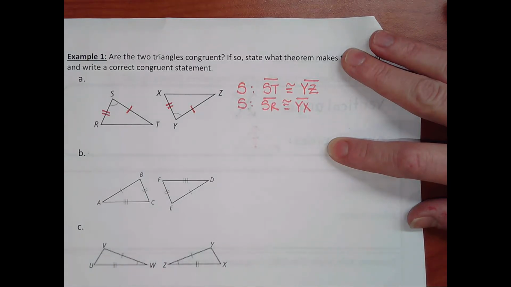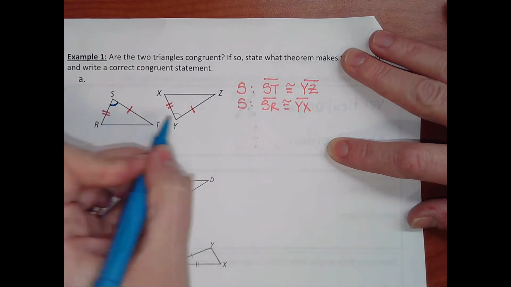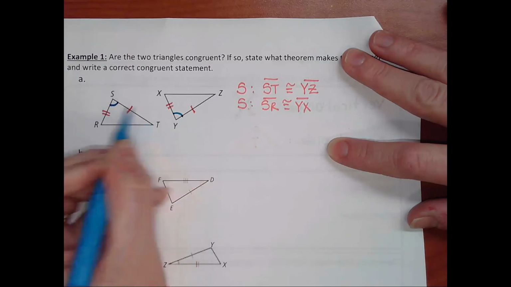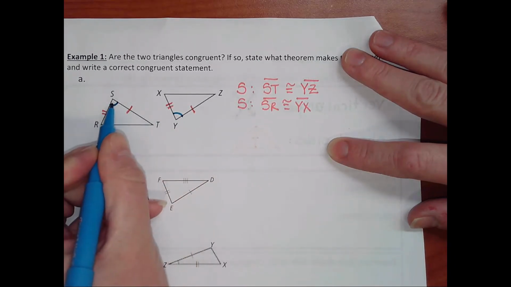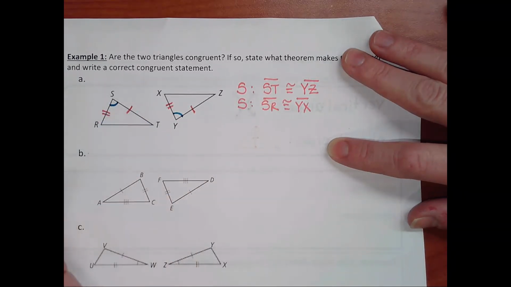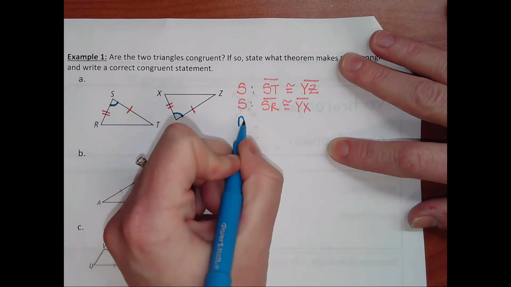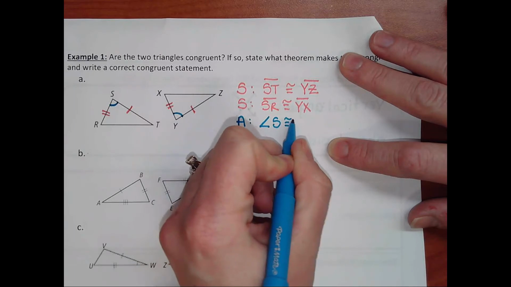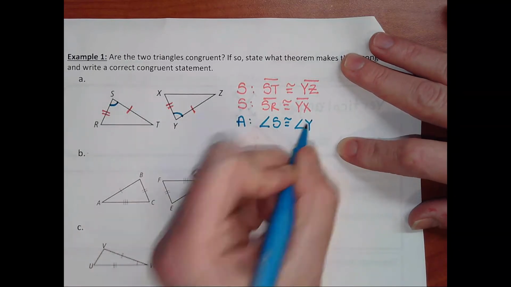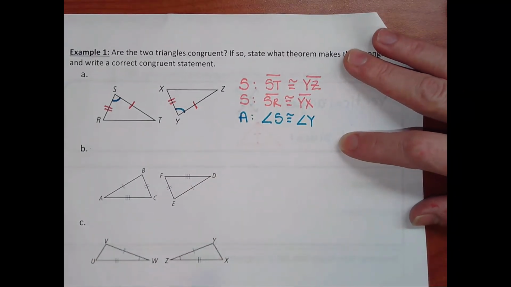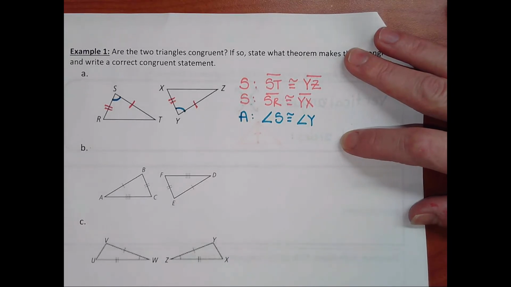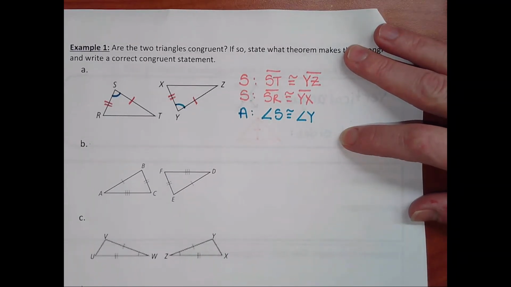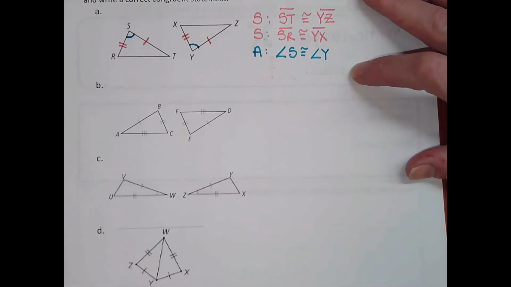And then the last thing is I noticed that this has an arc and this has an arc. This is where two sides come together. These are angles. I can use one letter on that. So for the angles, I can say angle S is congruent to angle Y. And that's all you know. At most, you'll probably know 3. Some of these you'll only know 2, but at most you'll know 3. Move on to the next one for part B.